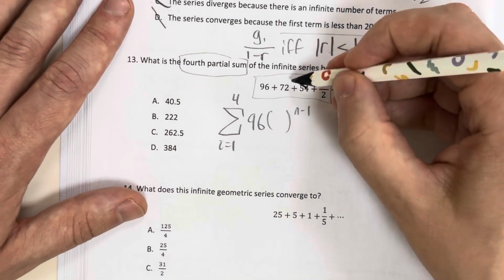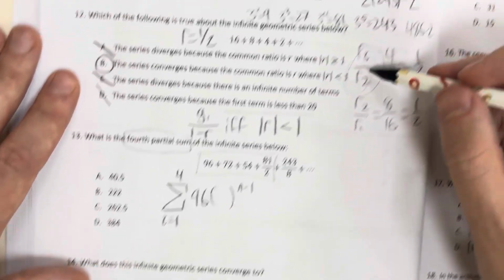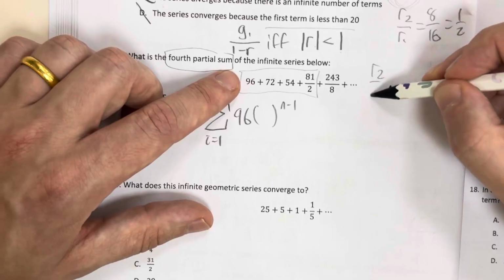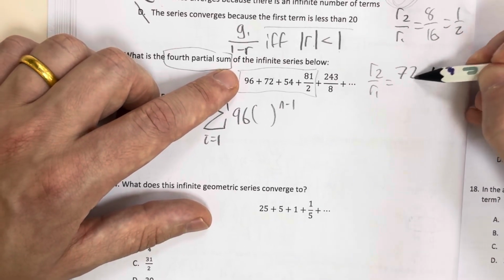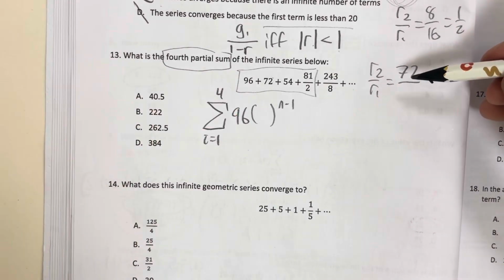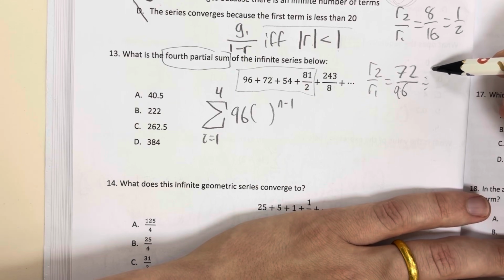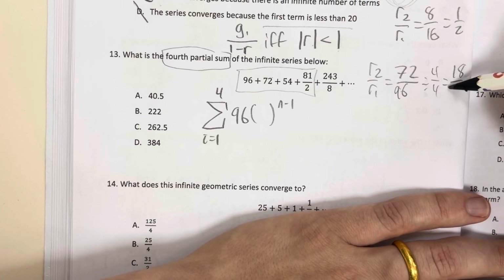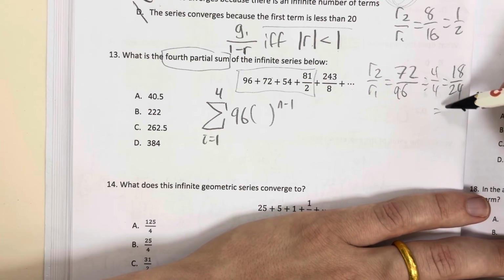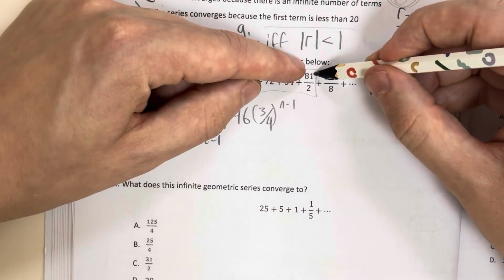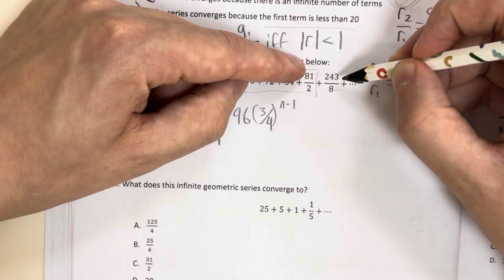We need the common ratio. Again, common ratio is found using this calculation. R2 over R1 will be equal to R3 over R2, or any term divided by the previous term. So what's 72 over 96? Let's simplify that a bit by dividing by 4. That becomes 18 over 24, and I recognize that as 3/4. That's the common ratio, 3/4. You could also check here, this times 3, this times 4 is 3/4.